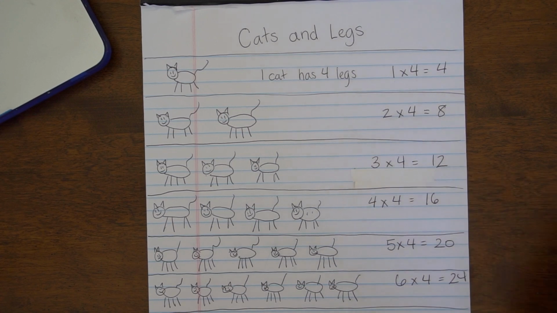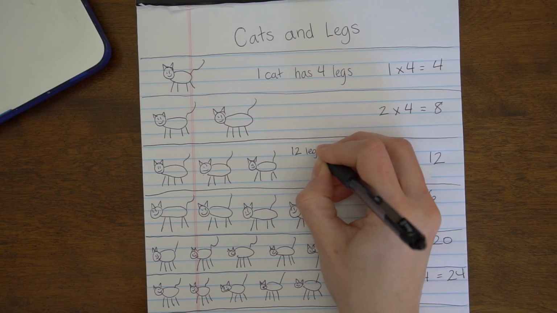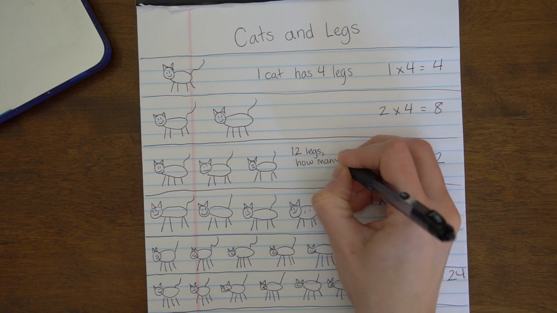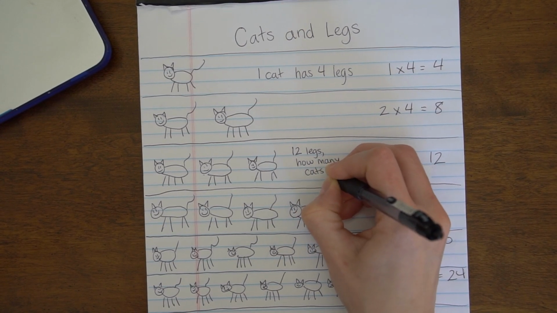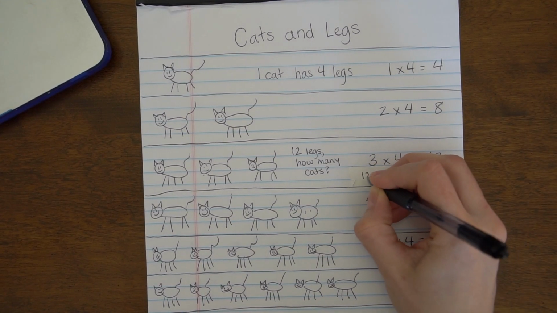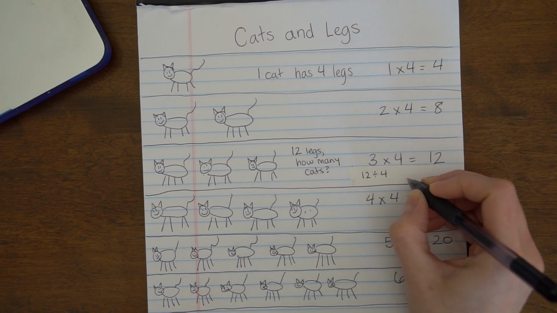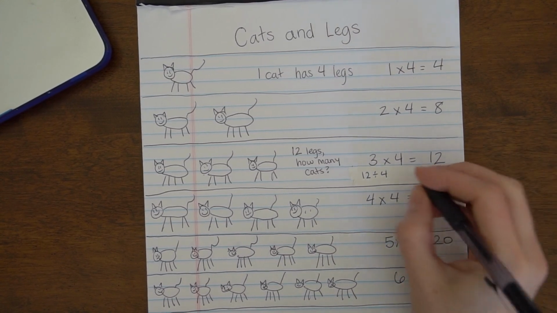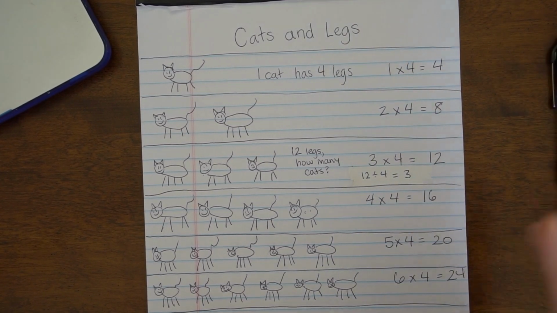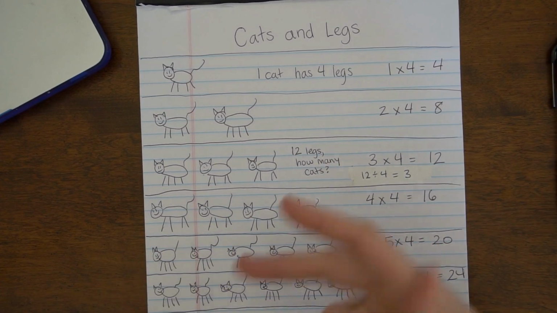So now, what if we had the question, there's 12 legs, how many cats? The equation to match that question would start with 12 legs divided by 4, because you know there's 4 legs per cat, and it equals 3 cats together. You can think of it like groups. There were 12 legs, and you're making groups of 4 to see how many cats.